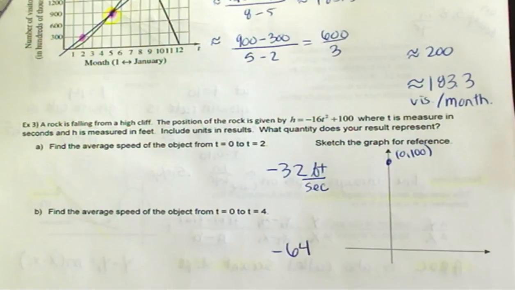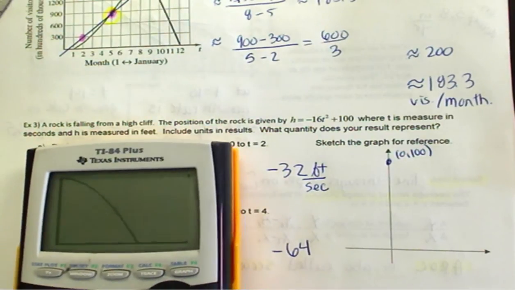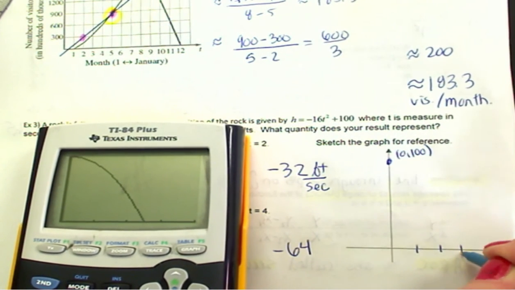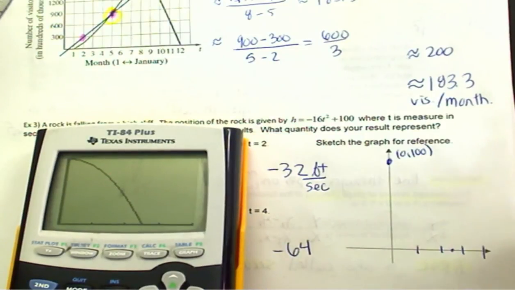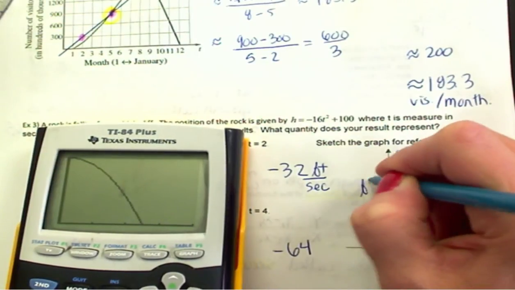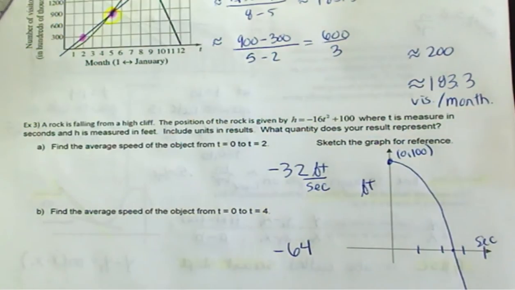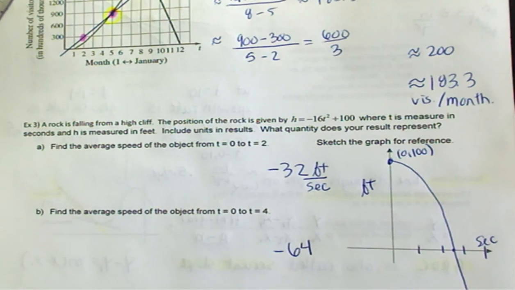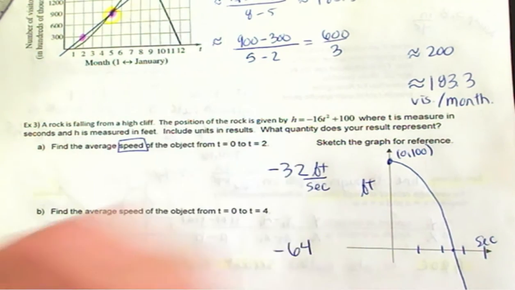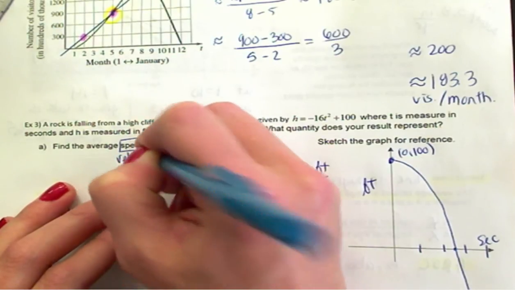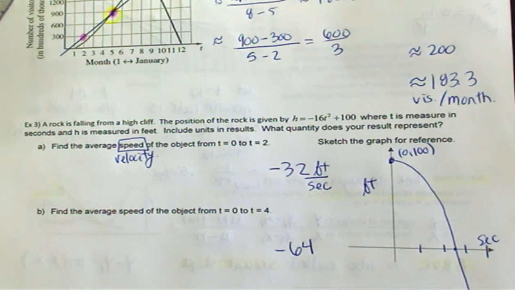Window 0 to 4, 0 to 100. Okay, there's my graph. So 0, 100, then 1, 2, 3, 4. It looks like somewhere about here. It goes like this. Now this is feet, and this is seconds. Average speed of the object from... Now this says speed. I would prefer that word to say velocity. And I will tell you why I prefer that word to say velocity.